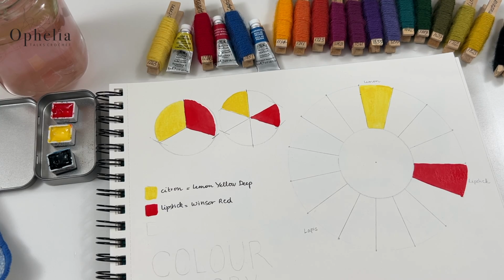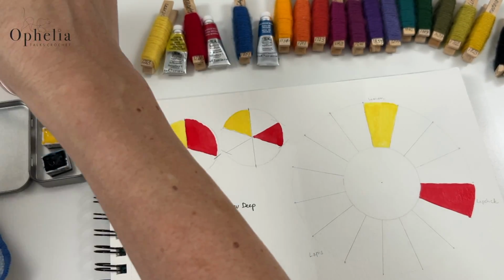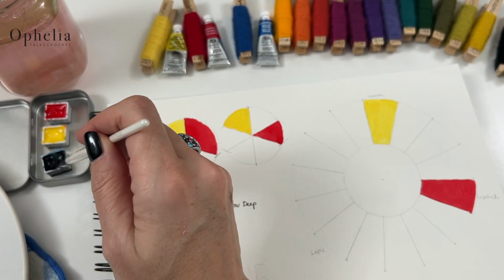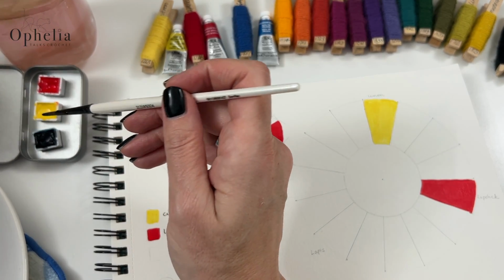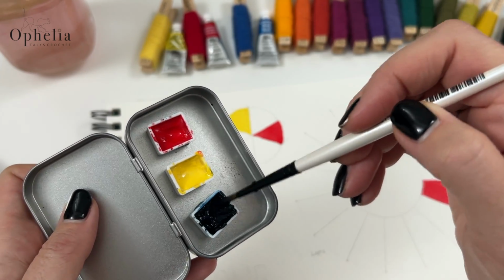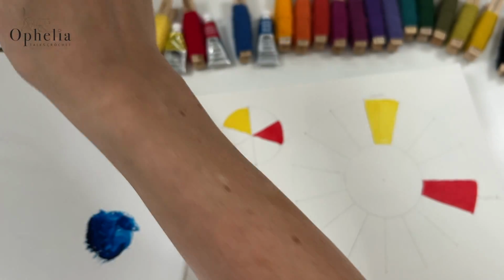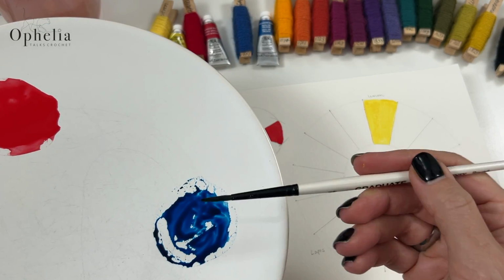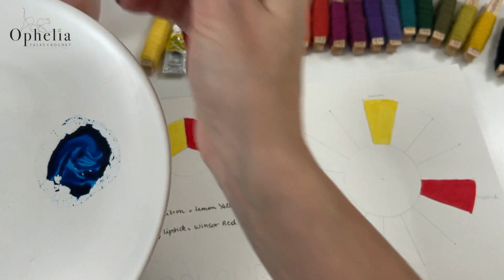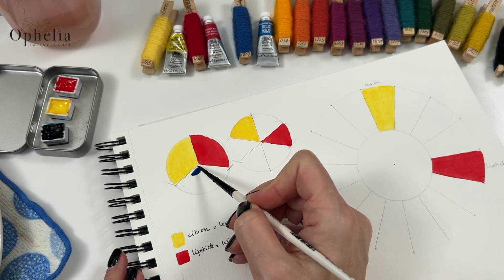Okay, so now on to the blue. So we have Prussian blue. This is our lapis. So let's clean the brush. Dry it a little bit. Get some water into the blue. Or at least the Prussian blue. It's a lovely dark blue. Let's get it in there. It looks black actually. Onto the plate. Oh, look at that. Bit more water. That is lovely. I think I'm going to put some more. Okay. So there we are. We're ready to start painting our blue side here.